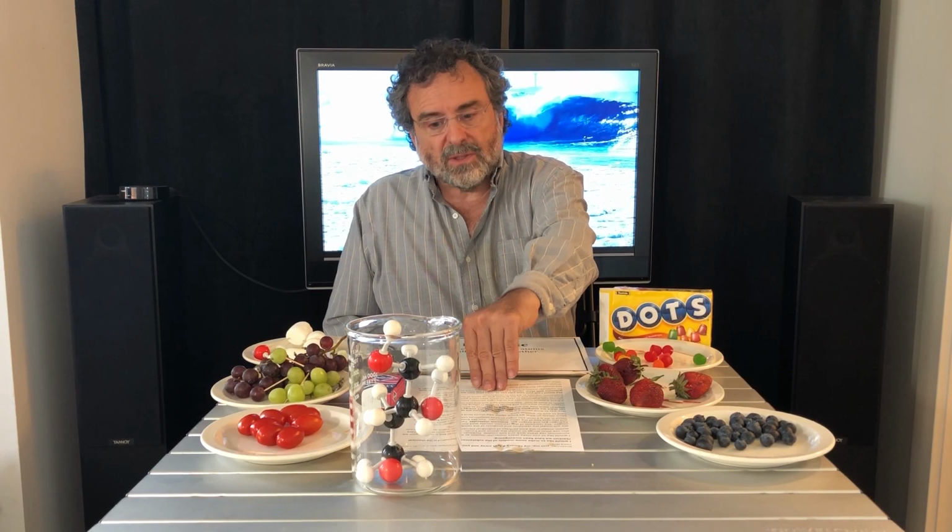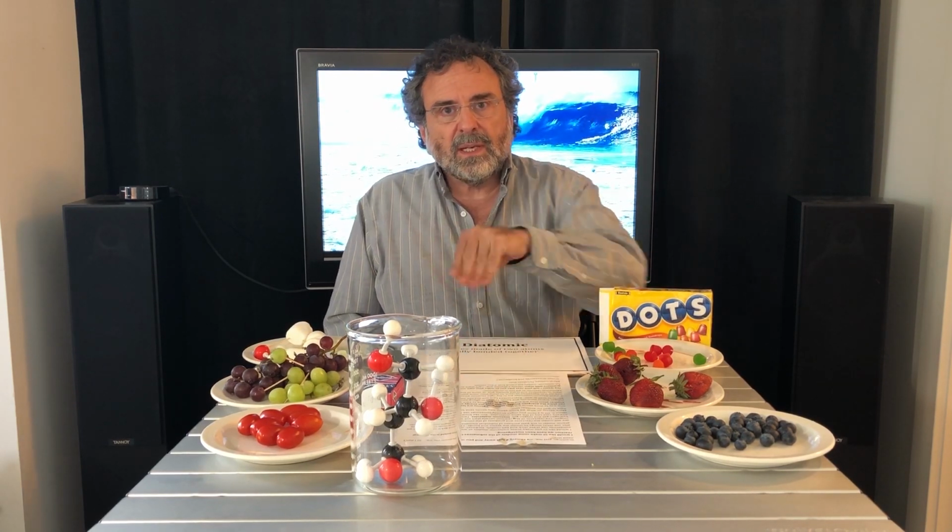And today I want to make some models of molecules, and in particular I'd like to model the combustion of hydrogen reaction that we did previously. And why do we make models? There's a lot of reasons.